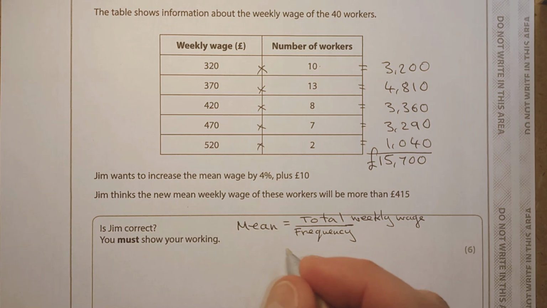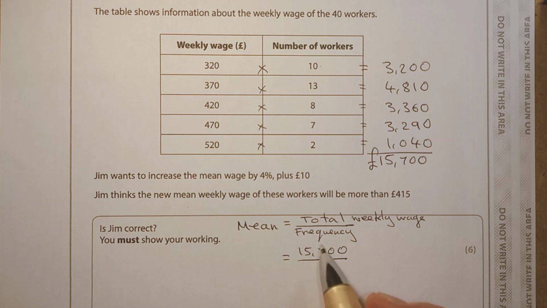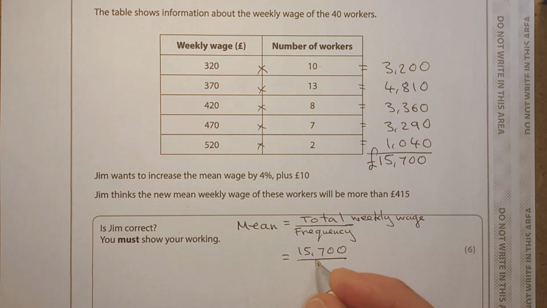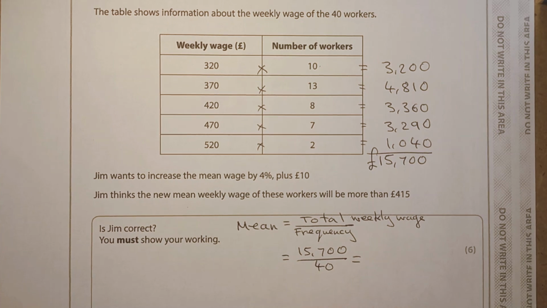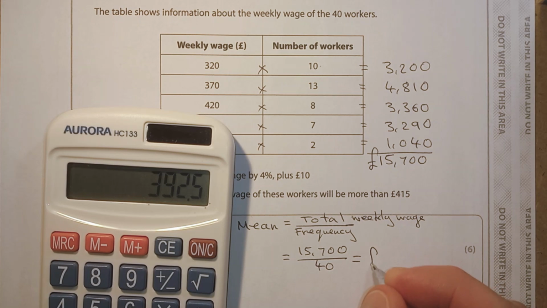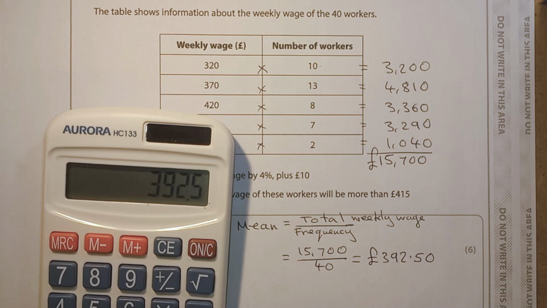Right, so £15,700. The frequency, well, how many workers have we got? We can add these up, but we know that there's 40 workers, so we can divide that by 40. So we get 392.5, but because it's money, that's going to be 50p.